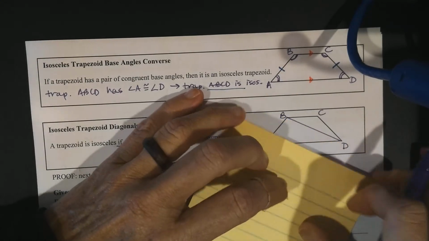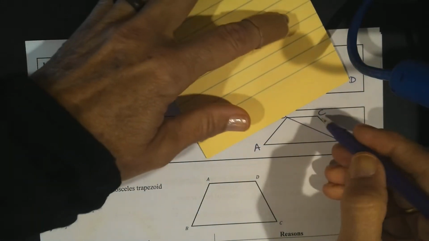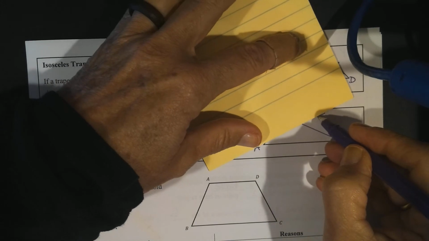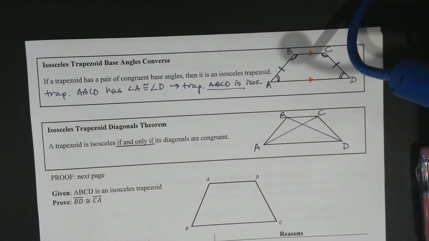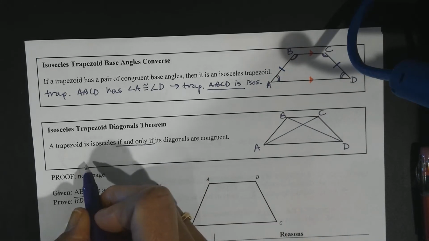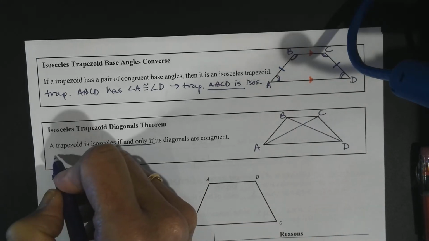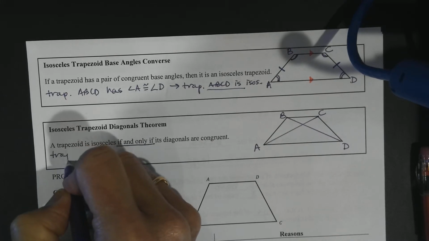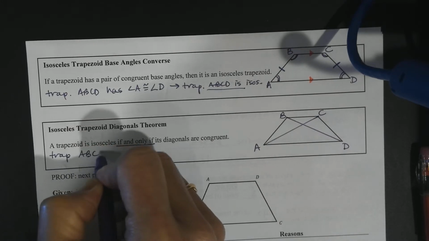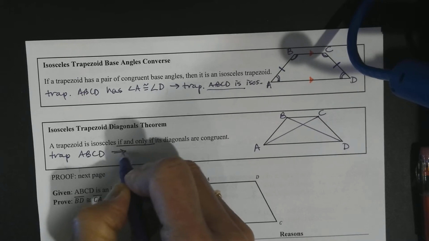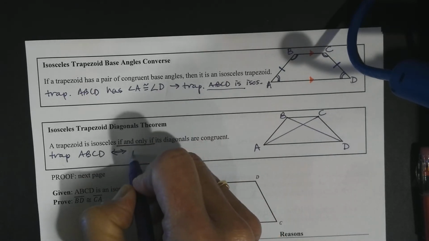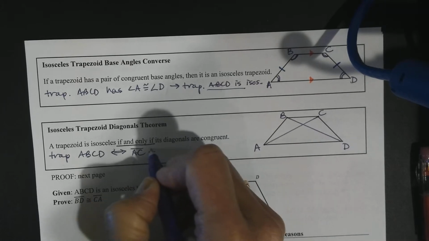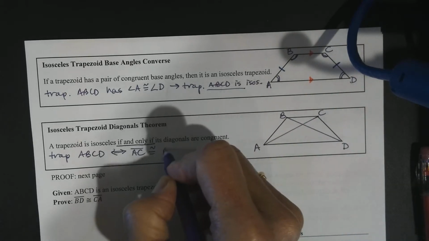I don't have my ruler with me, but I do have something else I can use as a straight edge. So what this says is that we get trapezoid ABCD, and it goes both ways if and only if AC is congruent to BD.